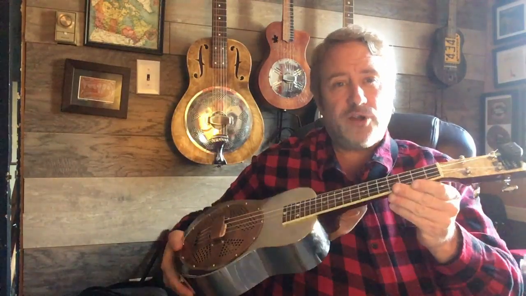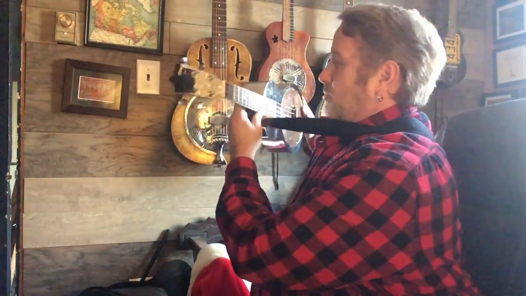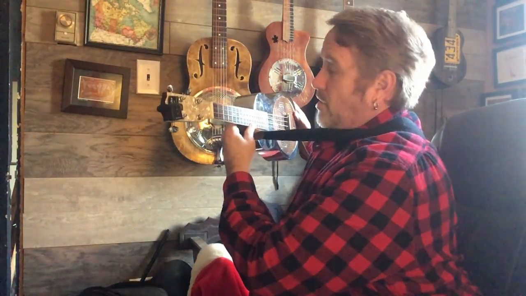The other thing about tab to remember is that it's as if you're looking down on your ukulele. So your notes are going to be from the bottom to the top, G, C, E, A, as if you were looking down here, face on. So in my case, it'd be like I'm looking at my ukulele like this when I look at tablature.